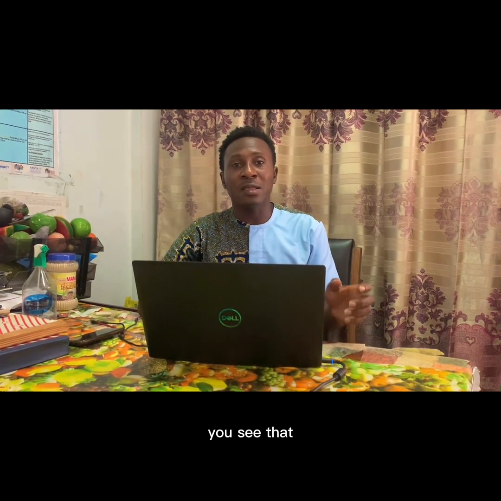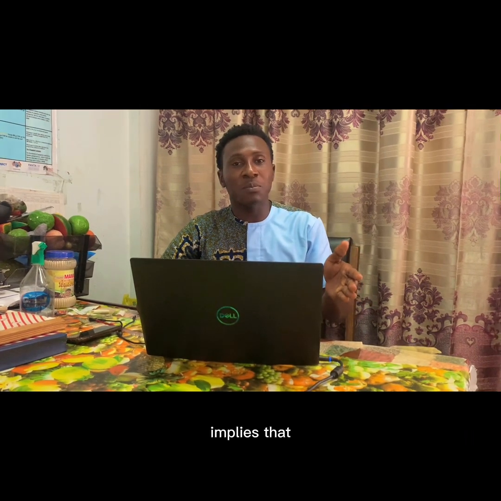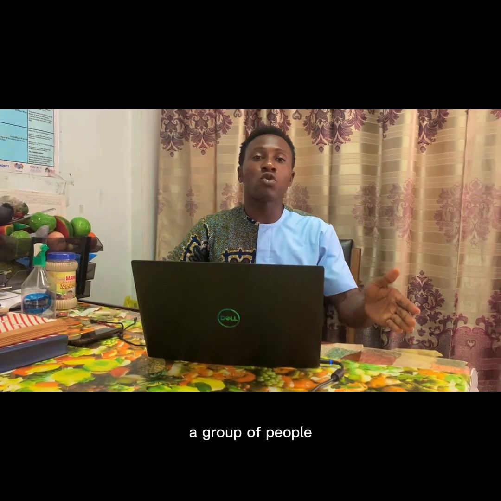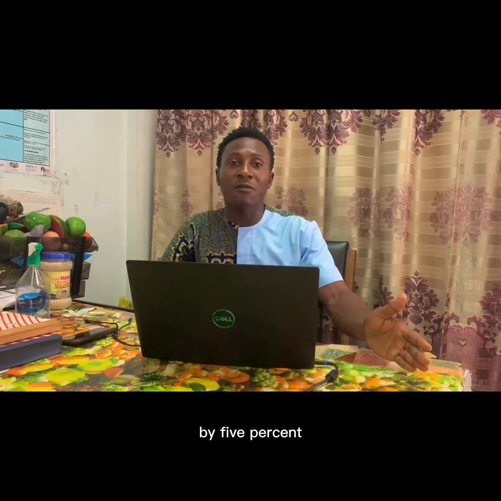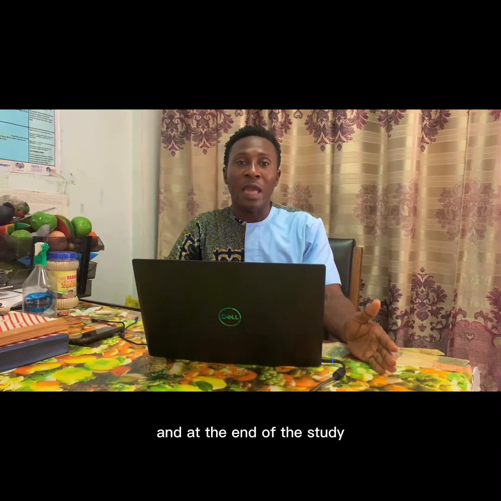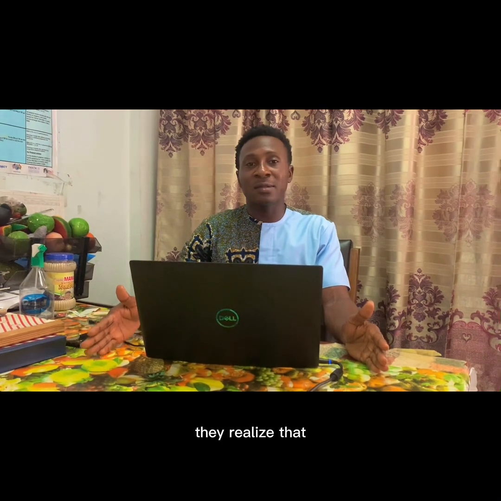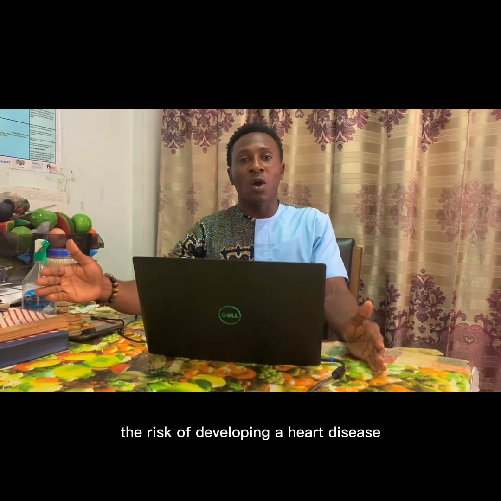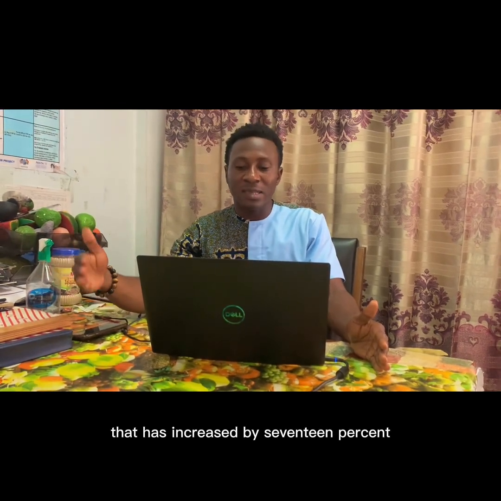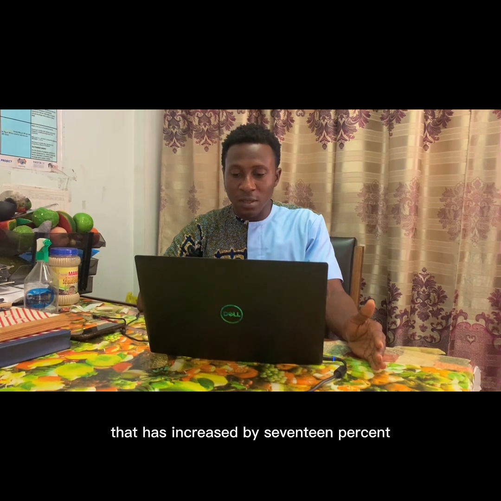The study implies that when they studied a group of people for a very long time, where they increased their saturated fat intake by 5%, at the end of the study, the risk of developing heart disease had increased by 17%.